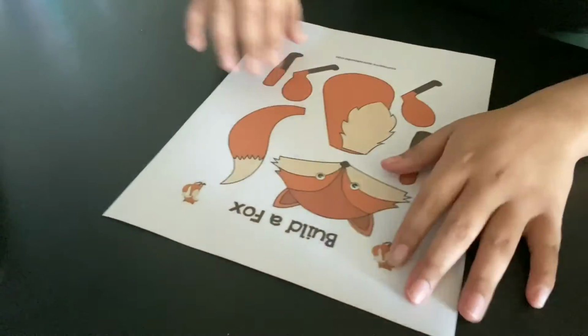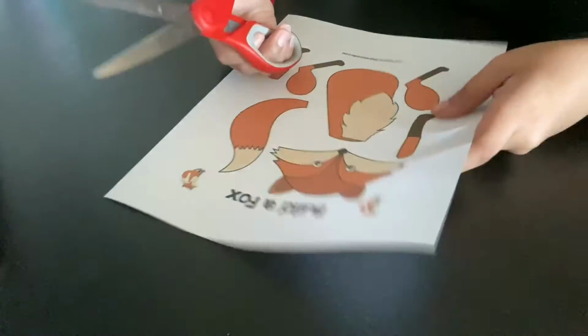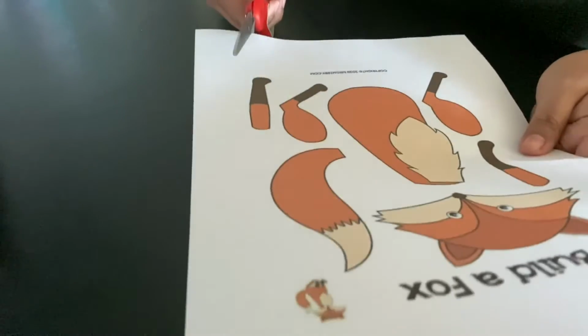And throughout this activity, I want you guys to also have open ears so you guys can listen to the folktales I will be telling you today. And let's get started with our activity. For the first activity, all you have to do is cut out the fox and glue him together. While you guys do this activity, I will tell you the first folktale from the Mayan culture.